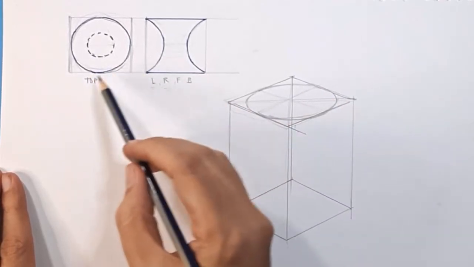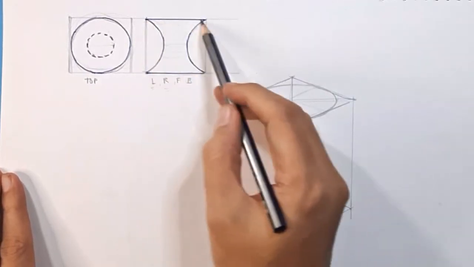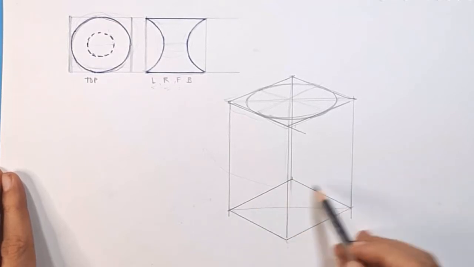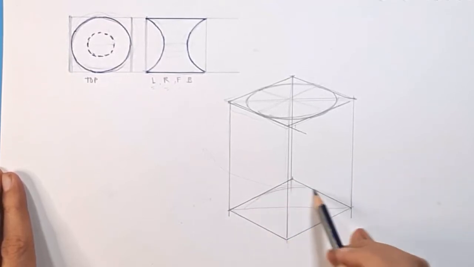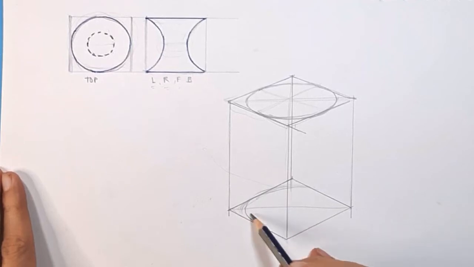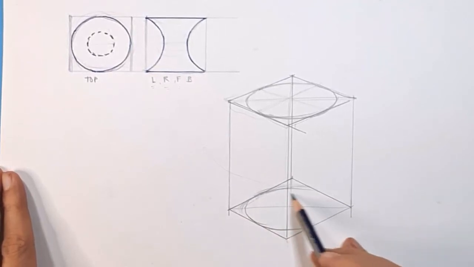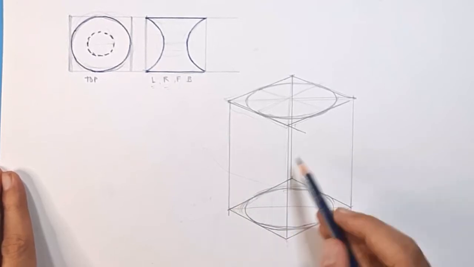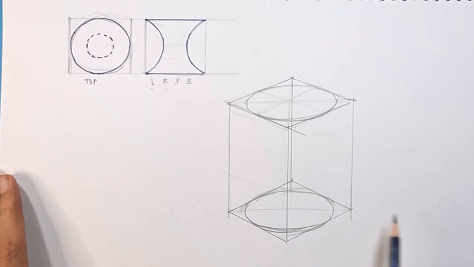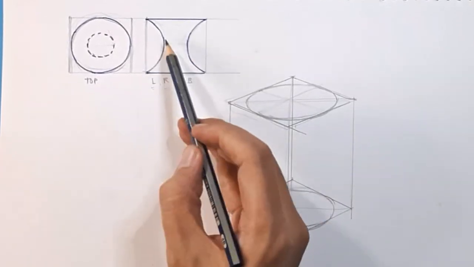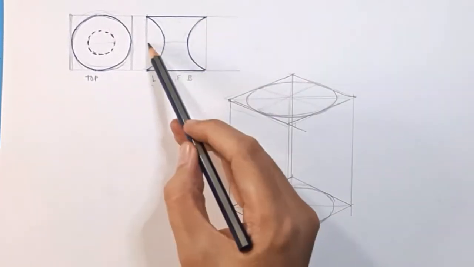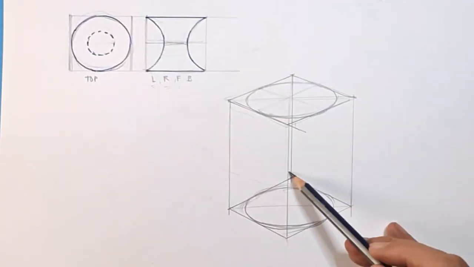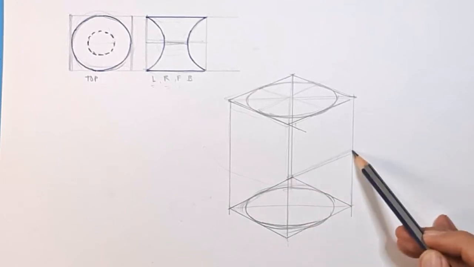And since the bottom part looks pretty much the same as the top, I'm going to do that as well at the bottom. So I'm just going to do a rough circle here. So let's now tackle the middle part. Here, the curve goes exactly towards the middle, right here. So I'm going to slice that right there in the middle.